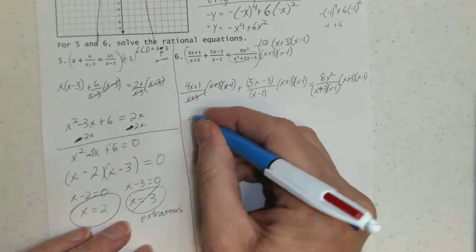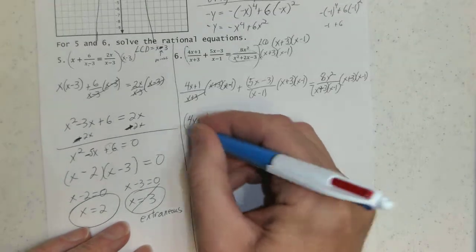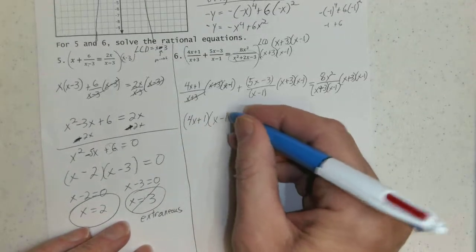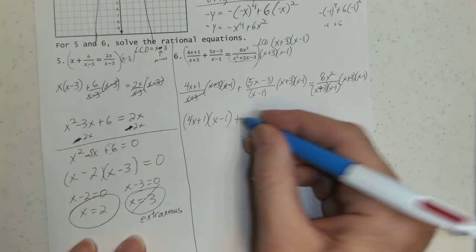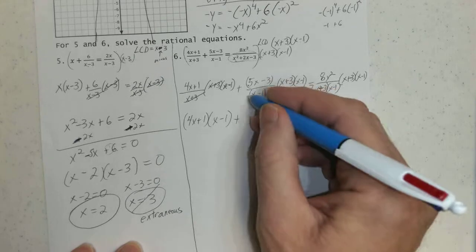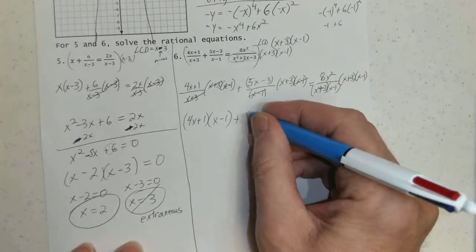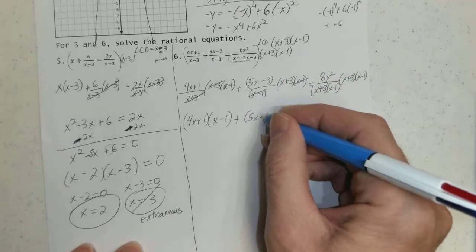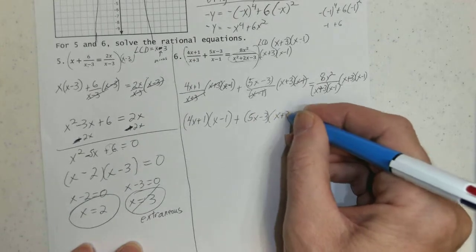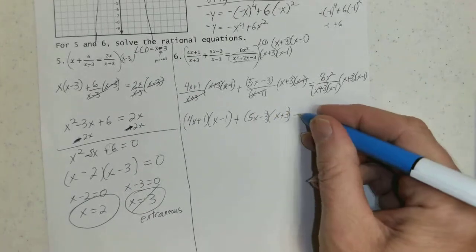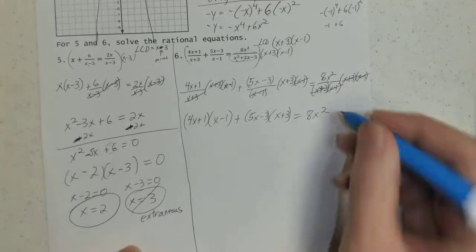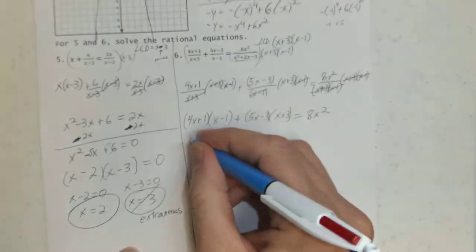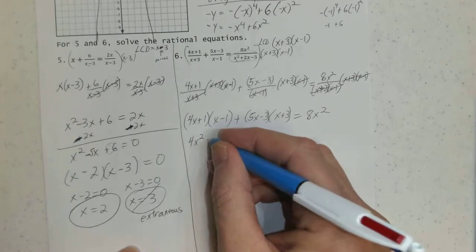Alright, so we have 4x plus 1 times x minus 1 plus 5x minus 3 times x plus 3 equals 8x squared.